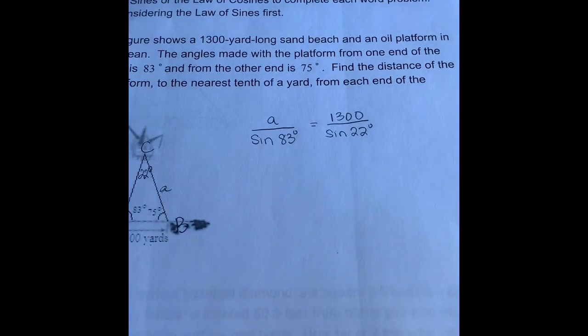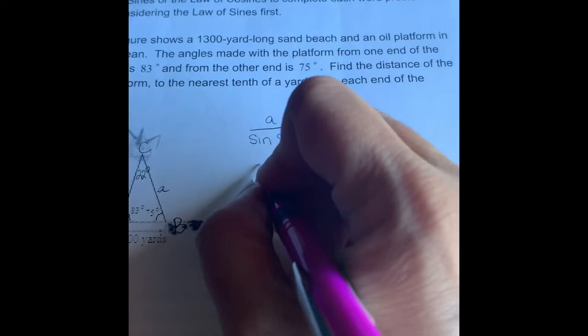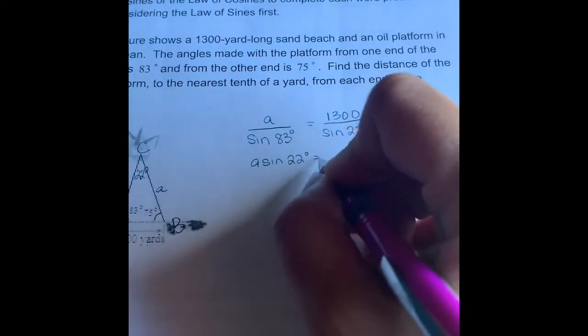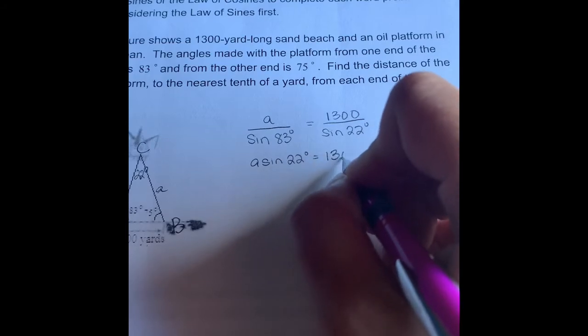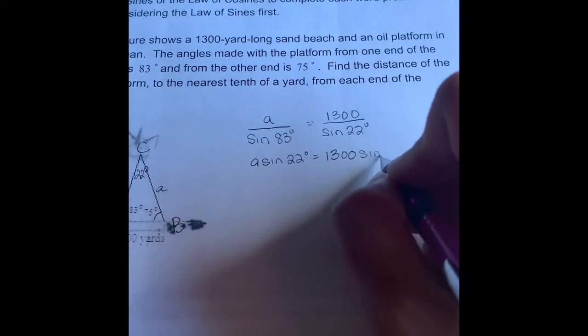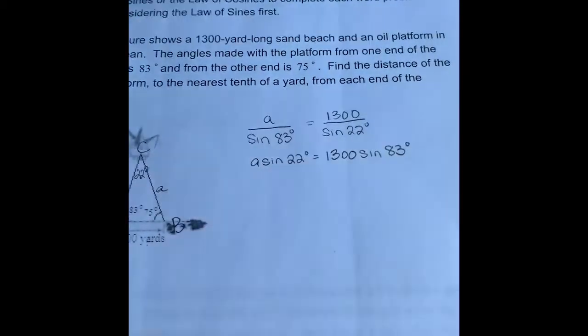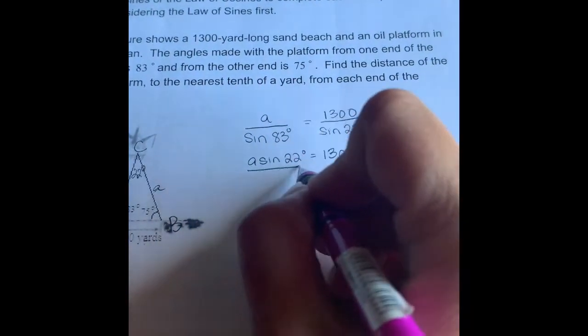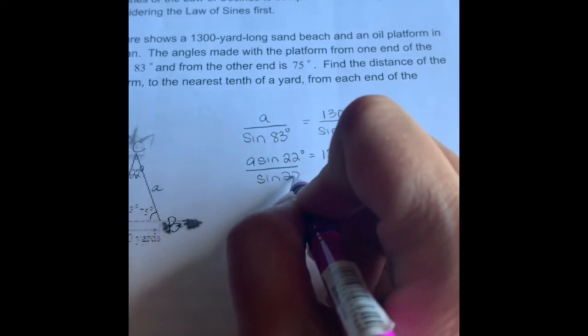And so now I can cross multiply, getting A times the sine of 22 degrees equal to 1,300 times the sine of 83 degrees. In order to get that A by itself, I've got to divide both sides by the sine of 22 degrees.